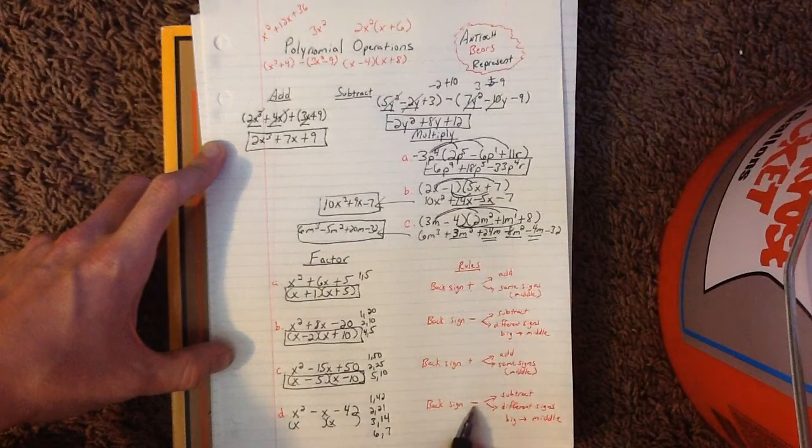According to the back sign, I'm looking for subtracting numbers that make the middle number. Notice I don't see a number in the middle, but if I see a solitary x, that's a 1x. So the number I'm looking to subtract to is a 1. 6 and 7 certainly do that.